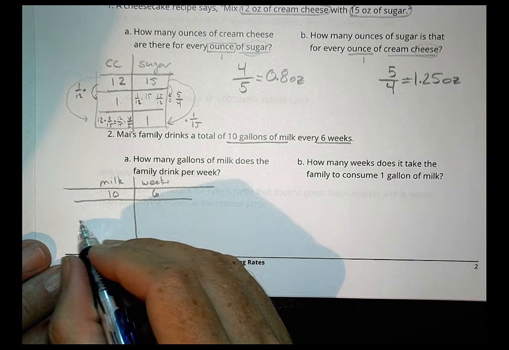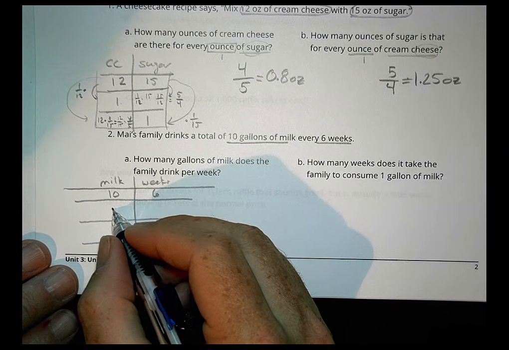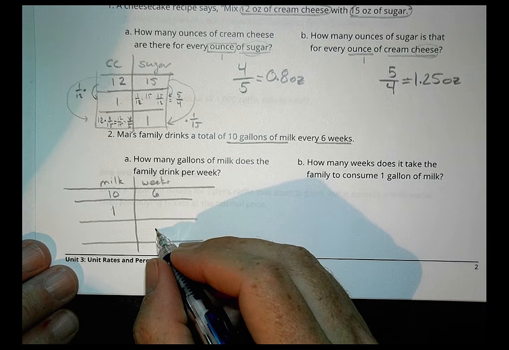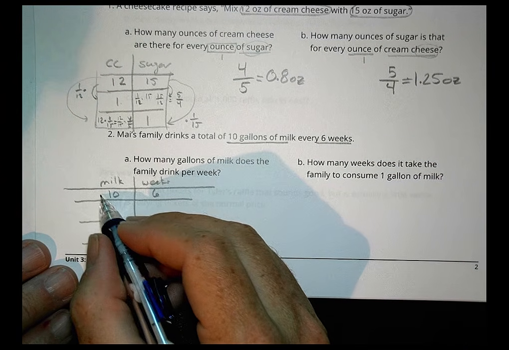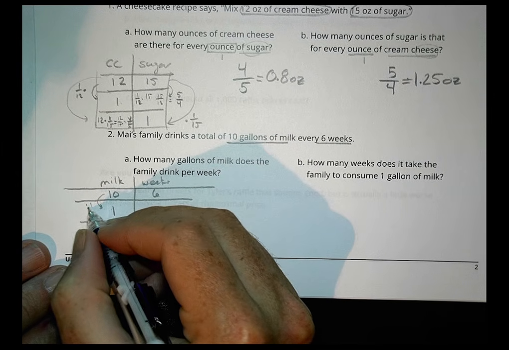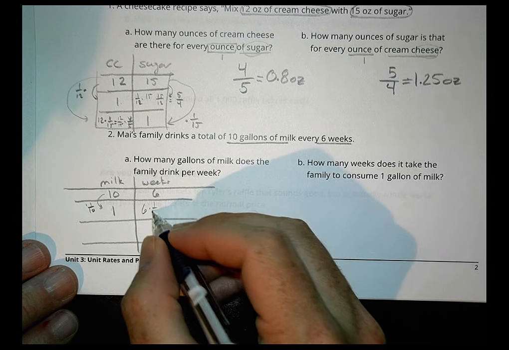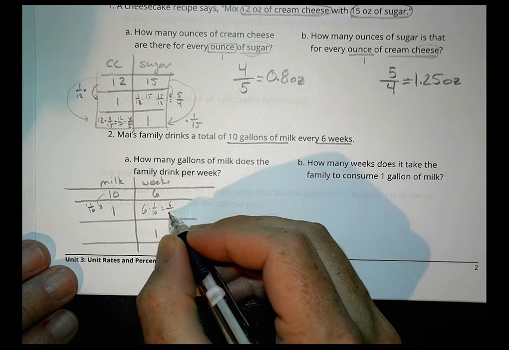And then we're going to make 2 rows here. We're going to have a unit rate for milk and a unit rate for the weeks. So the milk one is going to be times what? Times 1/10. So this becomes 6 times 1/10, which is 6 over 10.